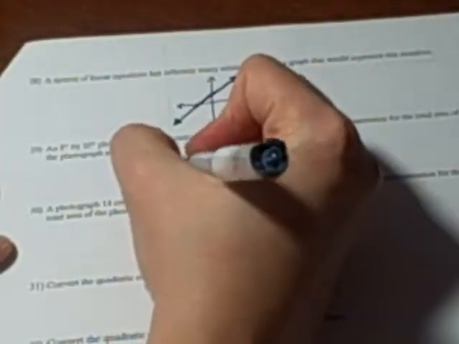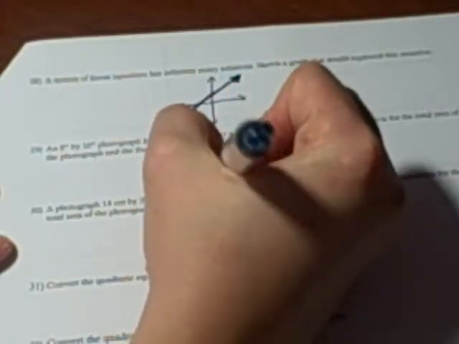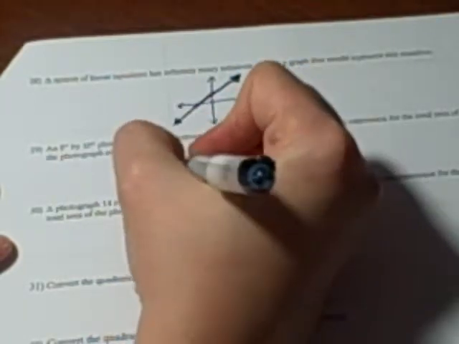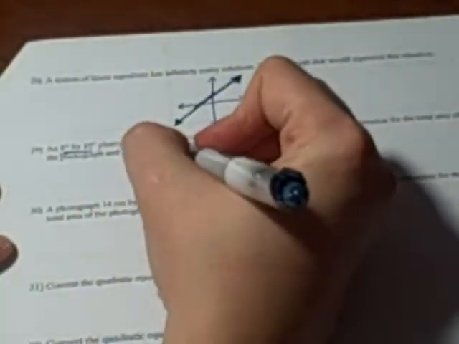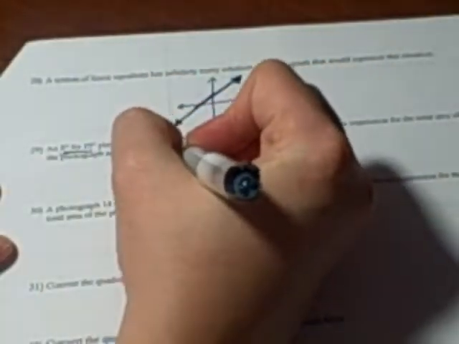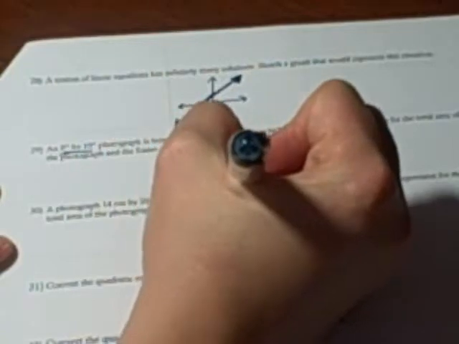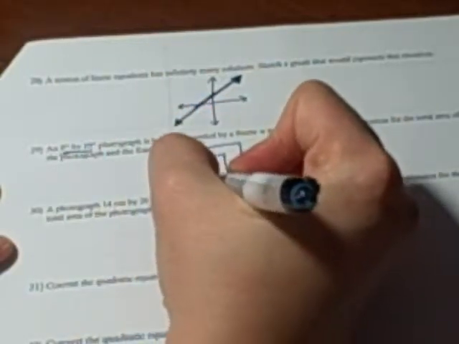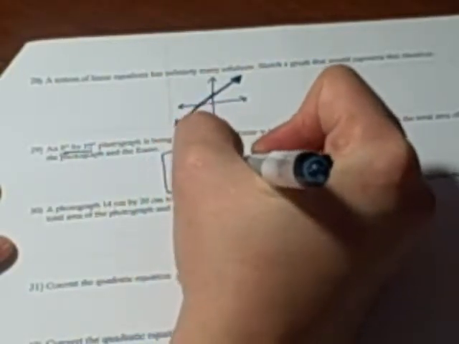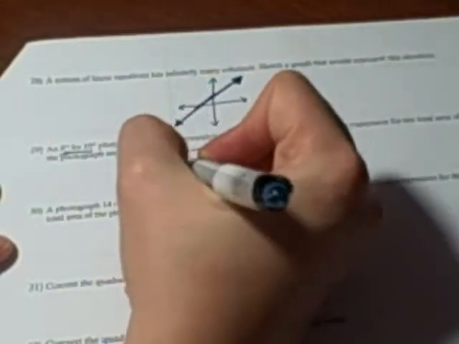An 8 by 10 photograph is being surrounded by a frame W inches wide. Write an expression for the total area of the photograph and the frame. Well, it really helps you to draw a picture here. So I'm going to start by drawing my photograph. Okay, and I'm going to say this is 8 by 10, and that just came right from the problem. This is an 8 by 10 photograph. And then I'm going to put a frame around the outside. And that frame is W inches wide, so that means all the way around is W inches.